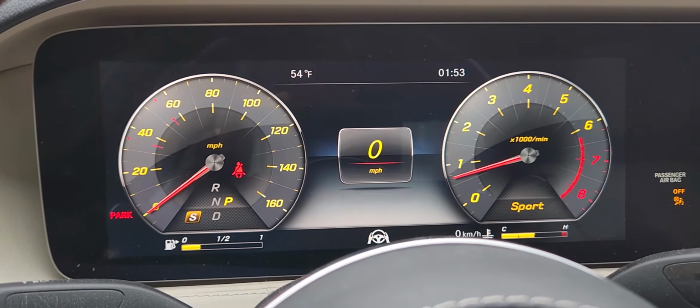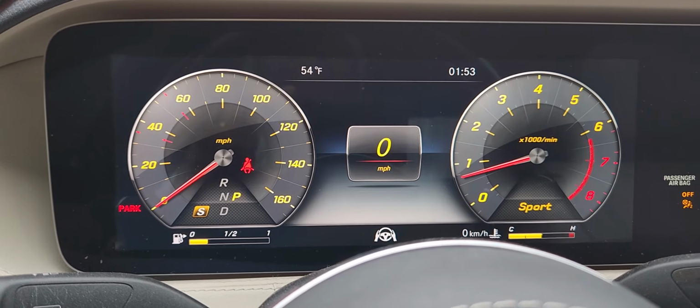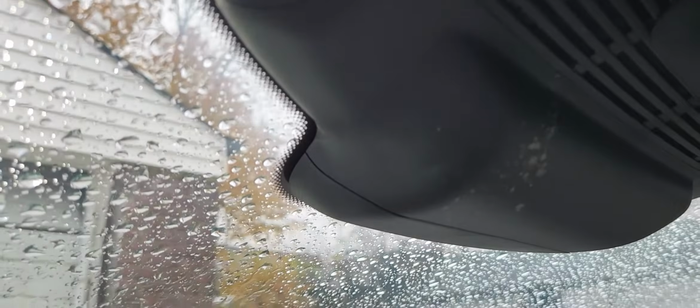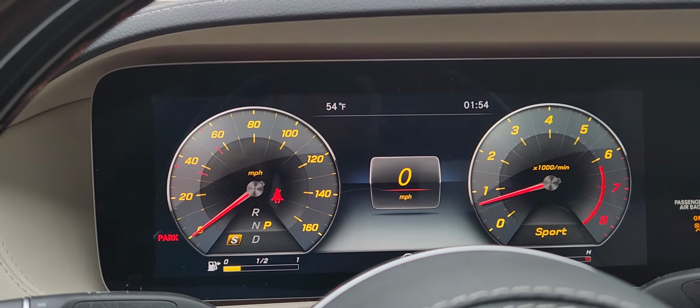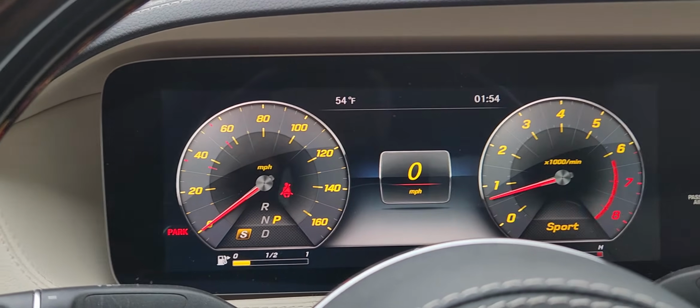That's in sport. Now comfort. Comfort tuning is comfortable, and the vehicle is set to normal level. The road surface scan is active, and it is performed by this camera here and the camera in front of the car, basically just scanning the road. Eco: the suspension is comfortable, the vehicle is set to normal level, and the road surface scan is deactivated.